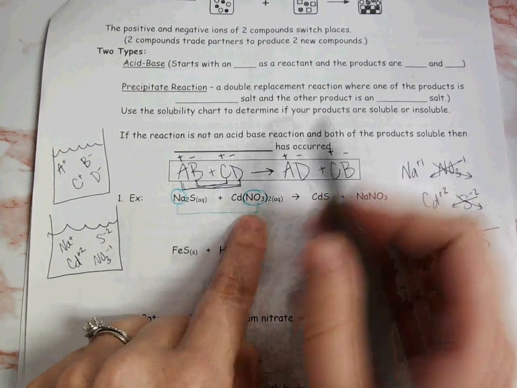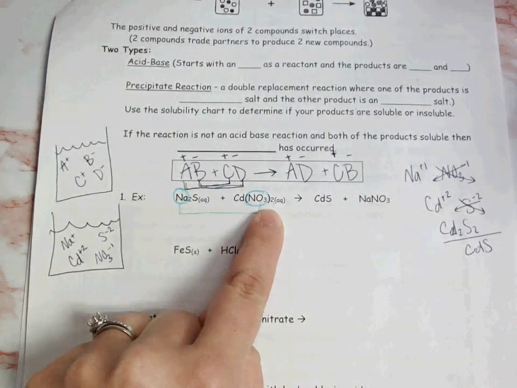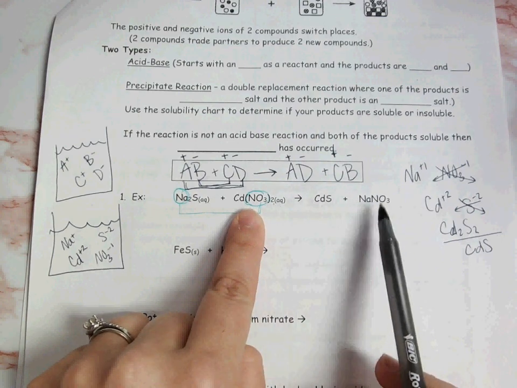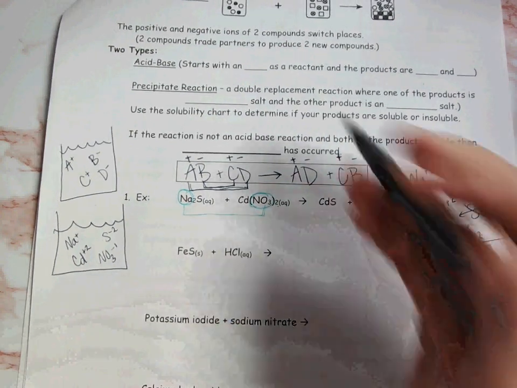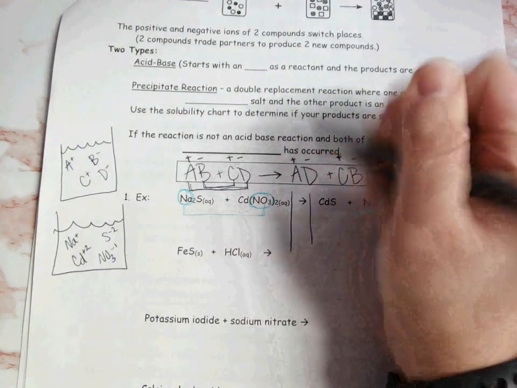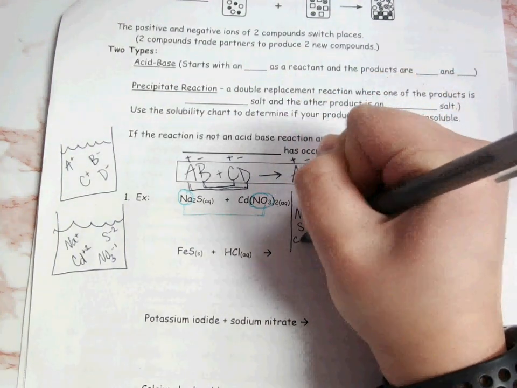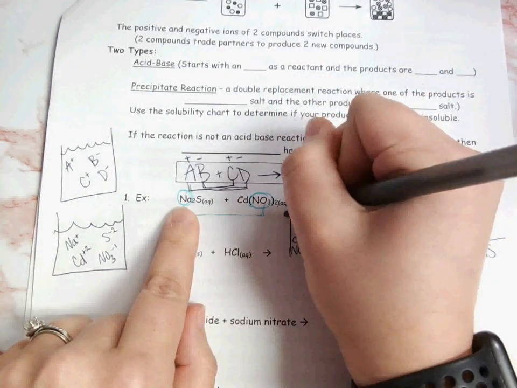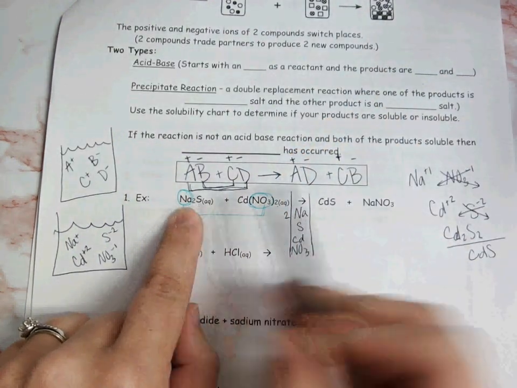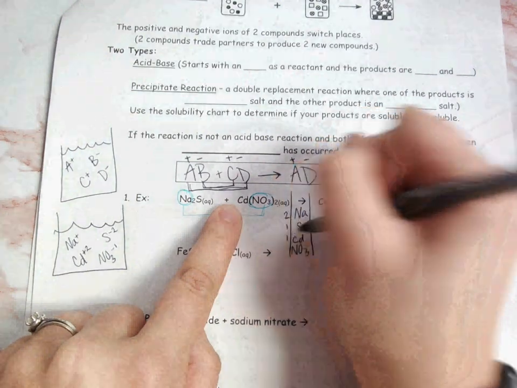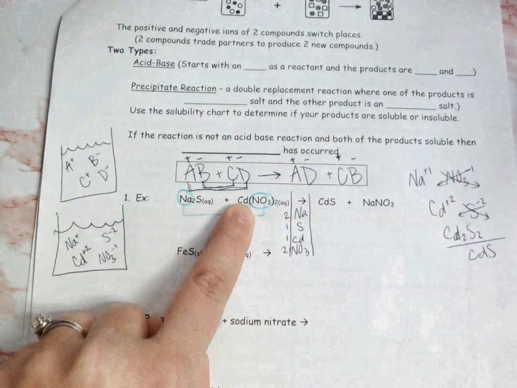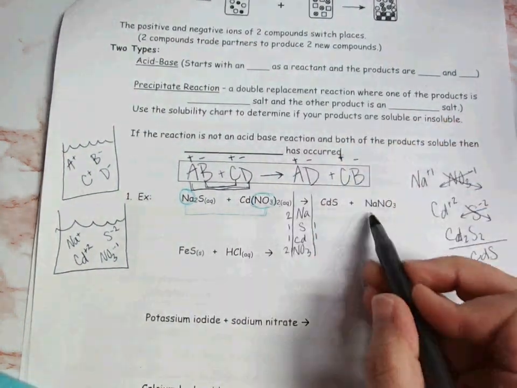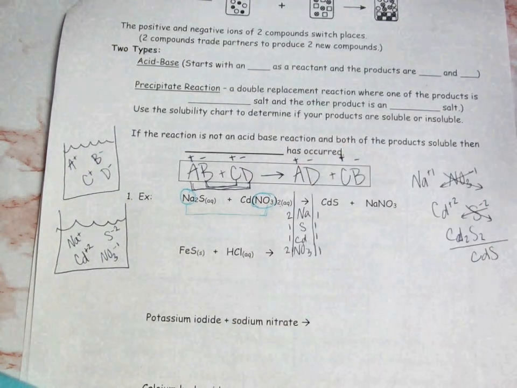So notice that here, this nitrate has a subscript of 2 on it because it was bonded to cadmium that had a +2 charge. So we had 2 nitrates on this side, but we don't have 2 nitrates on that side because when we make the formula, it comes from crisscrossing it. So then we still need to balance it. I have sodium, sulfur, cadmium, and NO3 nitrate. On my reactant side, I have 2 sodium atoms, 1 sulfur atom, 1 cadmium atom, and 2 nitrates. On my product side, I have 1 cadmium, 1 sulfur, 1 sodium, and 1 nitrate.